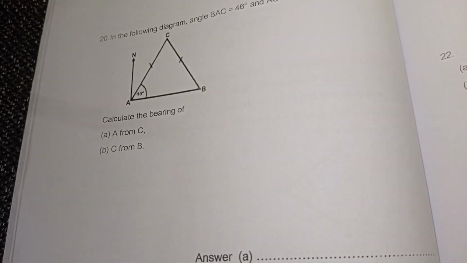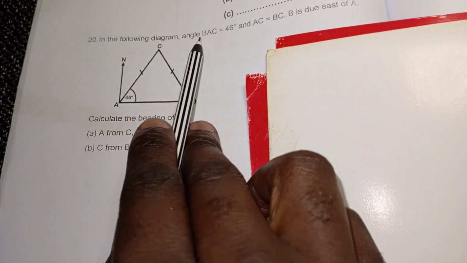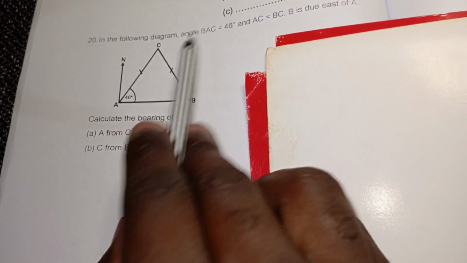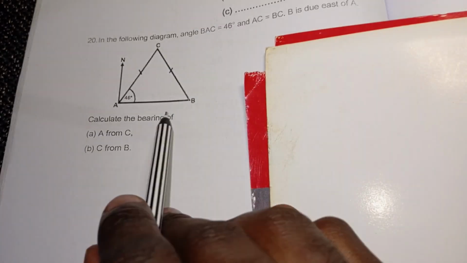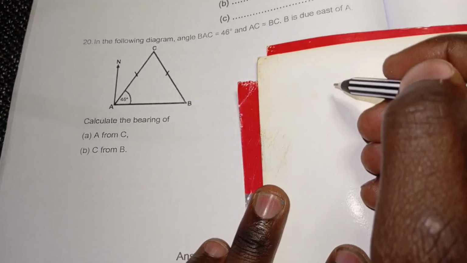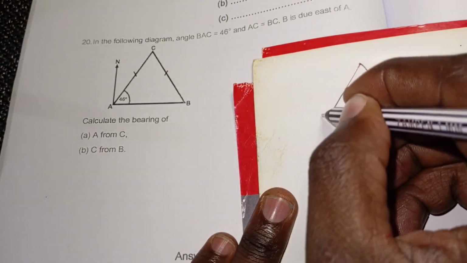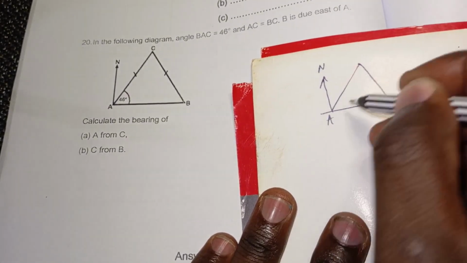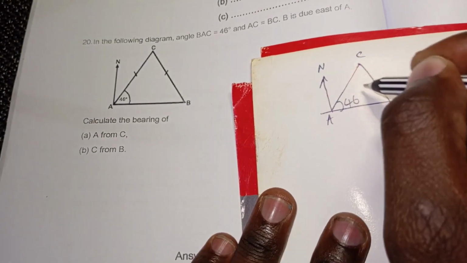Okay, so we are now on question number 20. Question number 20 says, in the diagram below, angle BAC is 46. AC and AB are equal. BDO is a straight line. Calculate the bearing of A from C. So here we have something like this. You have the north there. Then you have A, C, B, then you have 46. These are equal.